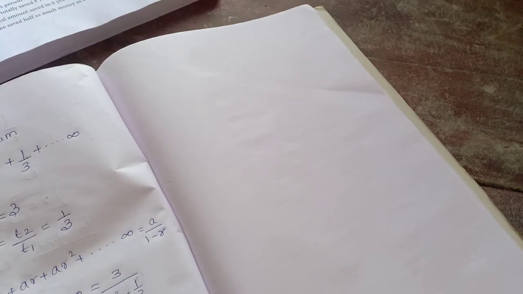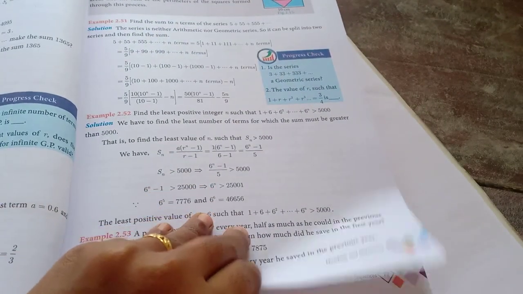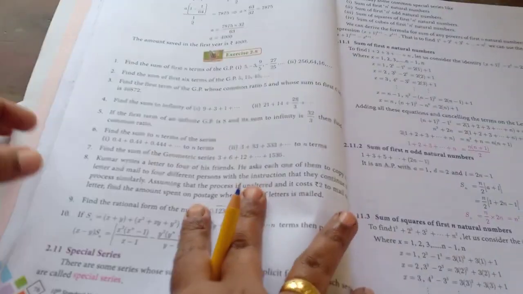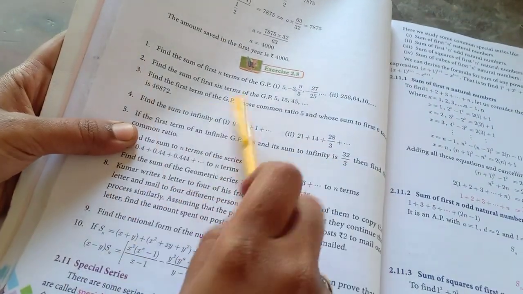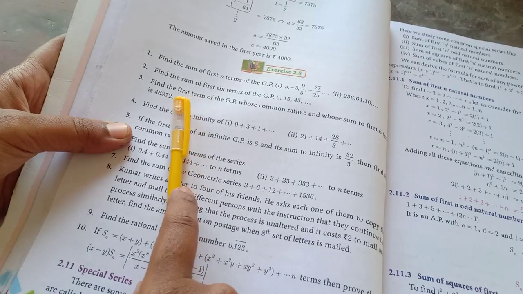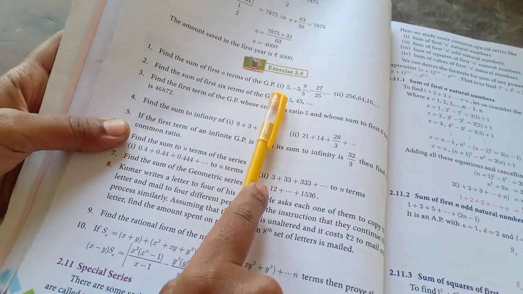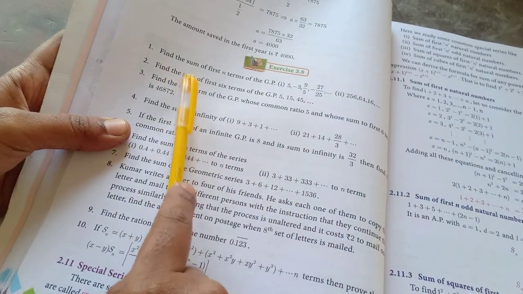Before that, you can mark the homework problems. Take your textbook, otherwise I will forget. Turn to page number 76. Here only 10 problems. Soon we need to complete the portion also, no? Exercise 2.8 is a very easy problem. Find the sum of first n terms of the GP. Here, for the n terms problem, one I will teach. Here you can do this problem.